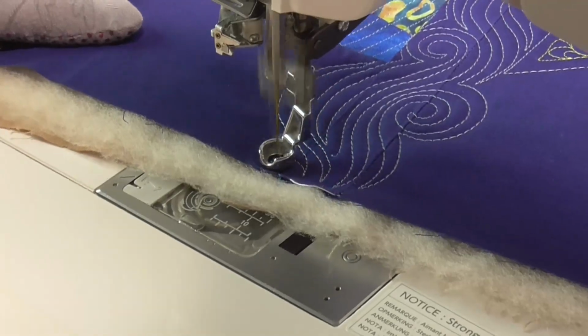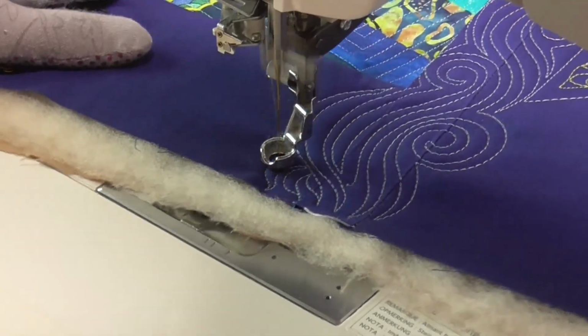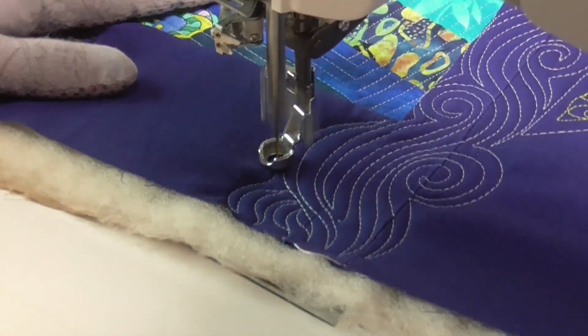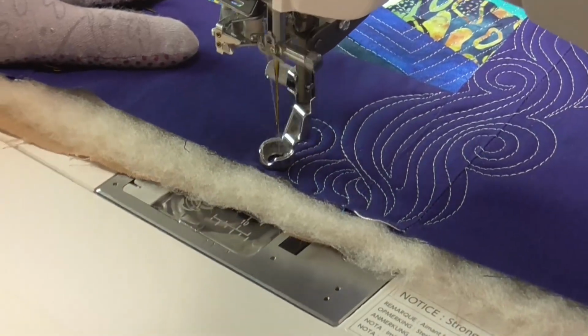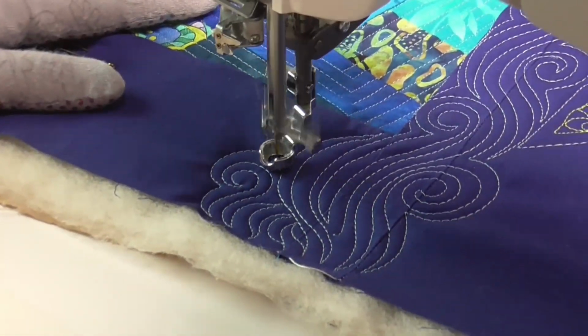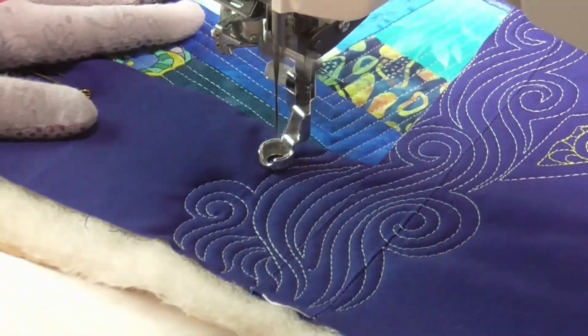For example, I can just add some nice S-curves and wavy lines to fill this space. It's all the same kind of family of pattern. And I just want to have a regular spacing here.